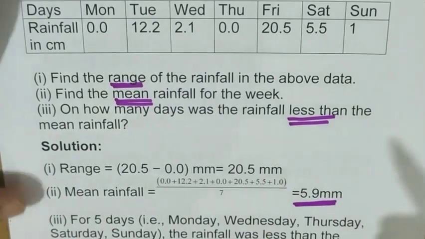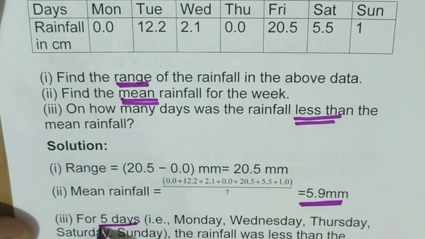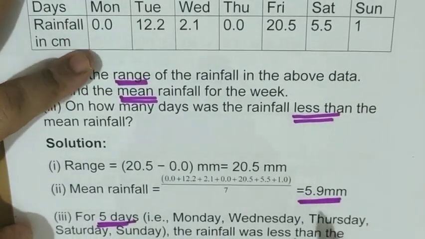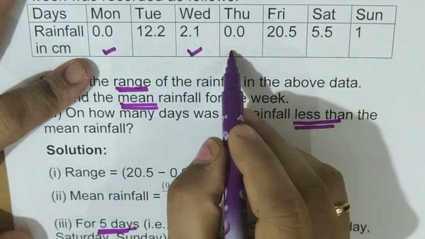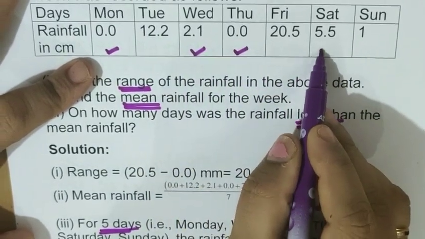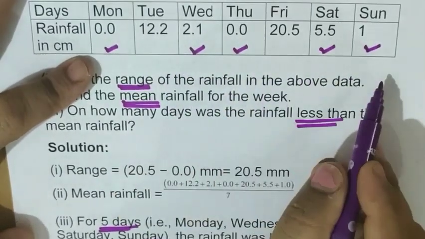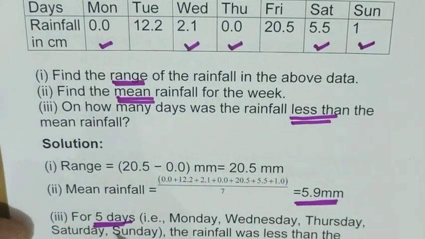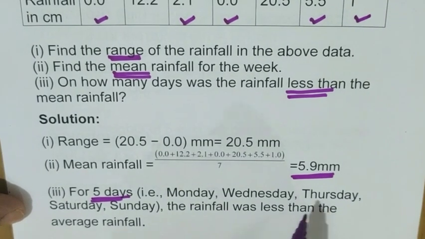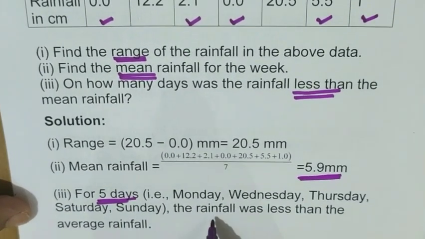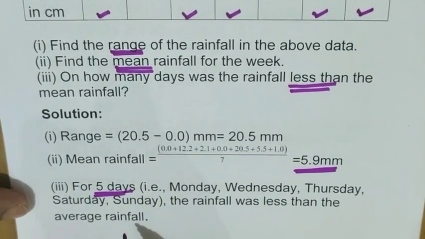So how many days are possible here? 5 days. Which are the days? Monday is possible, right? Wednesday is possible, Thursday is possible, Saturday is possible, Sunday is possible. Understood now how we got to 5? So we got 5 days, which are the Monday, Wednesday, Thursday, Saturday and Sunday, the rainfall was less than the average rainfall.